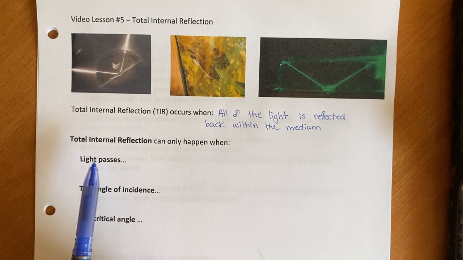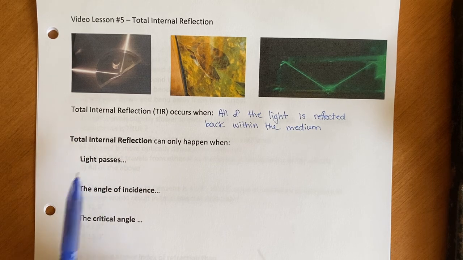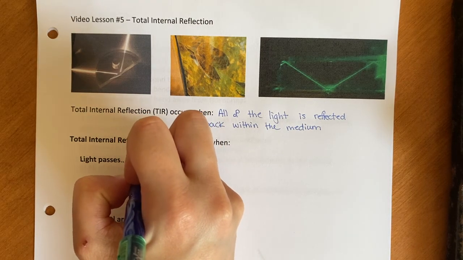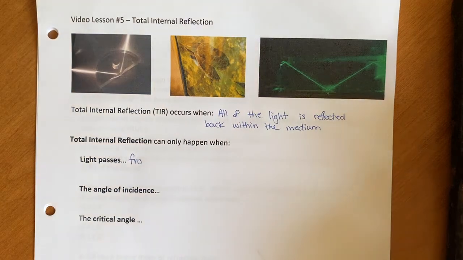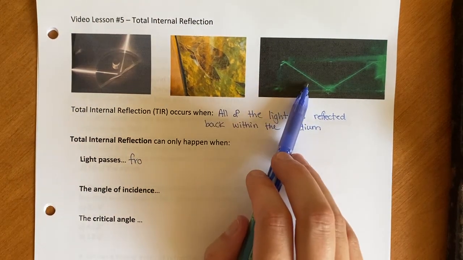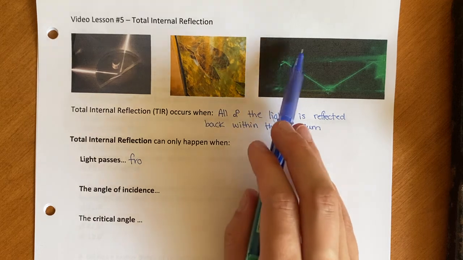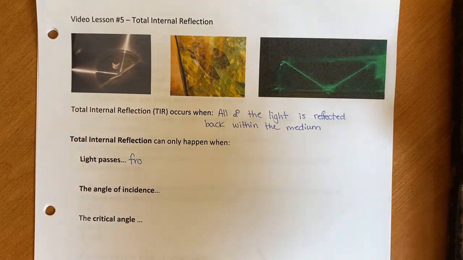Okay, now this can only happen if certain conditions are met. For the first one, it only happens if light is going from a more optically dense medium into a less optically dense medium. So the light has to be within glass or plastic or something that's more dense than whatever it's beside, so the air.